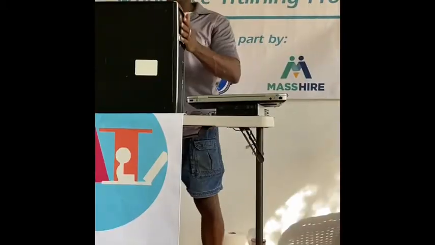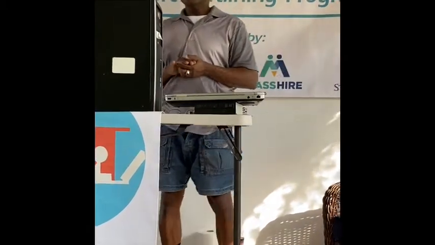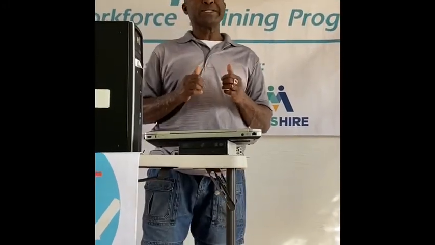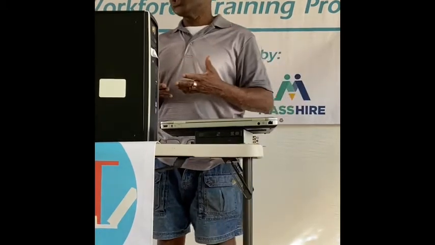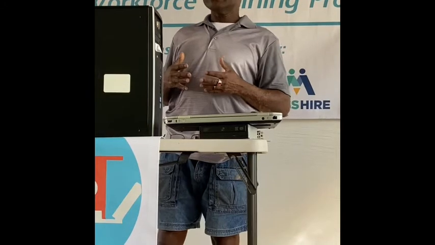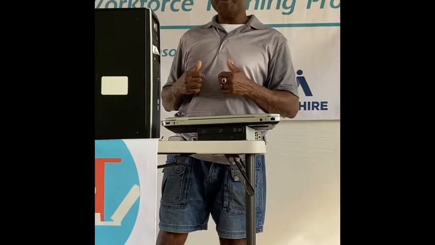So when you are building a computer system, you will have to choose a case. There are many types of case, and the type of case you're going to use depends on how much hardware you're going to put inside that case and what you intend to do with that system you want to build. And also, how much space do you have in your office?